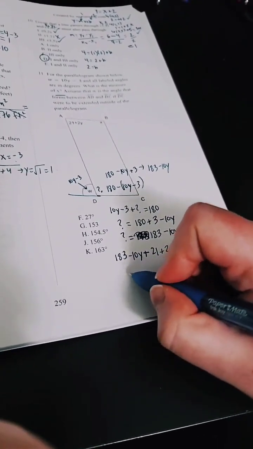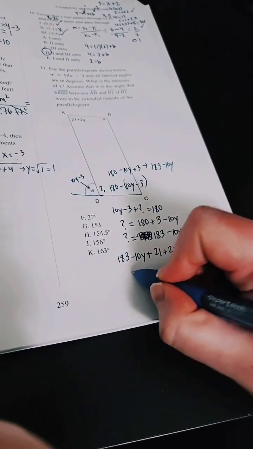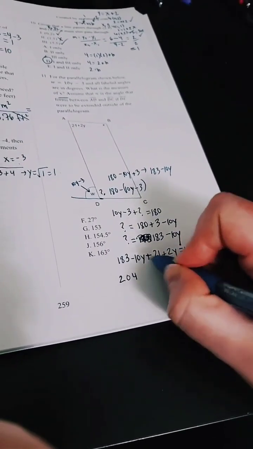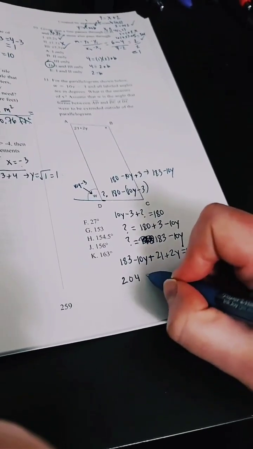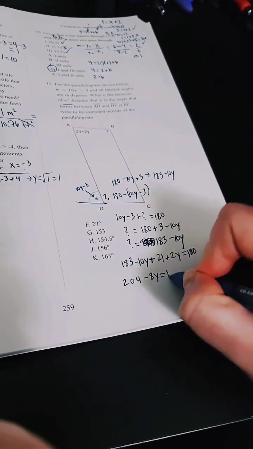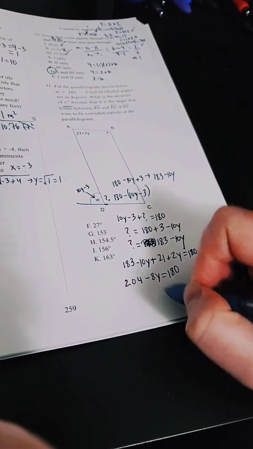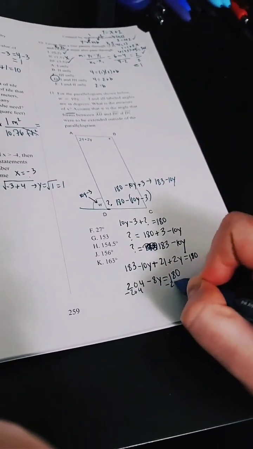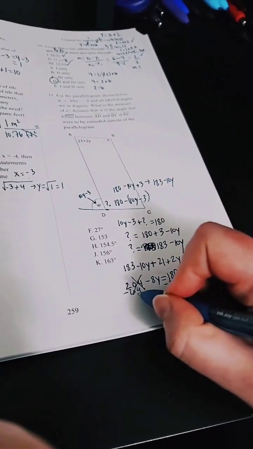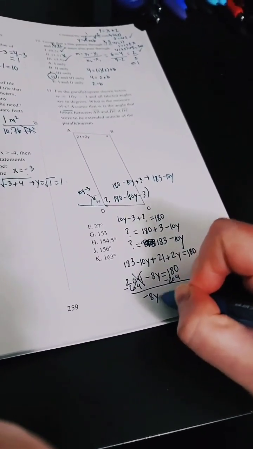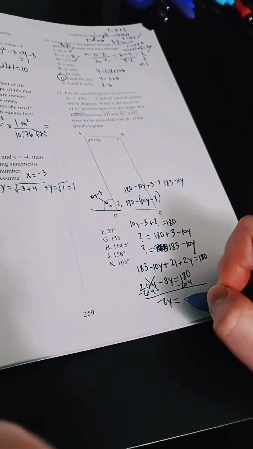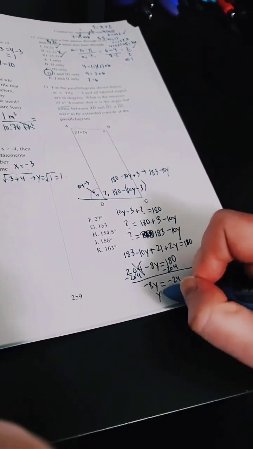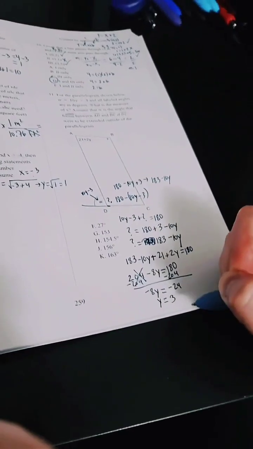So 21 plus 183, that's going to be 4, 10, carry the 1, so that's 204. And then negative 10y plus 2y is going to be negative 8y is equal to 180. So now I'm going to subtract 204 from each side because I'm trying to solve for what y is. That's going to give me negative 8y over here. And then on this side, I'm going to get that that's equal to negative 24. So then I'm going to divide by negative 8 to get that y is equal to positive 3.